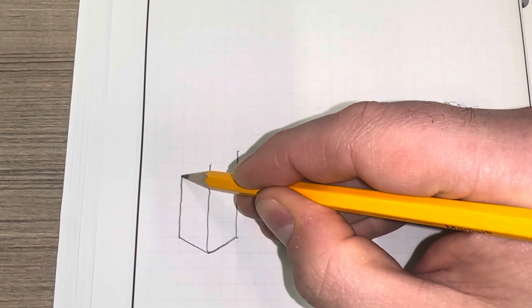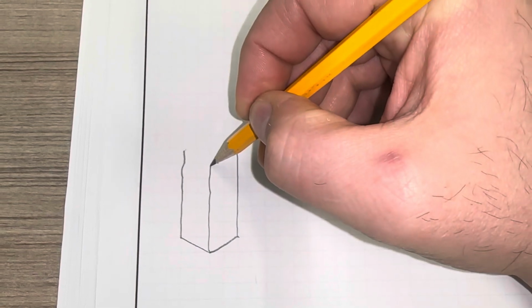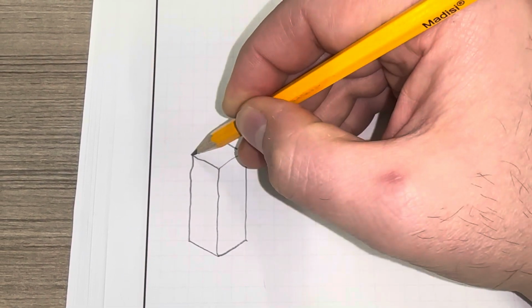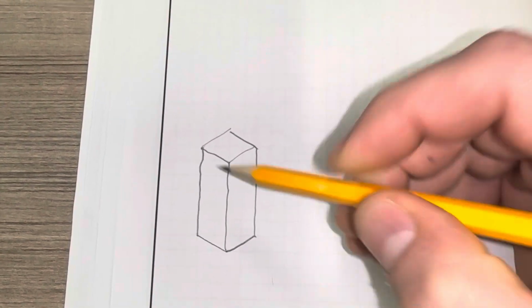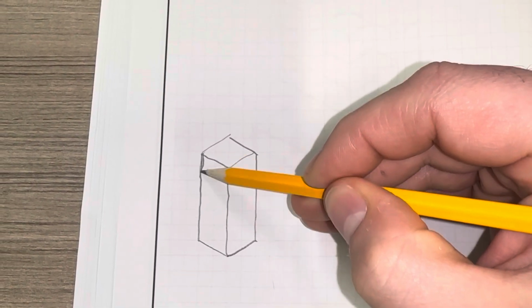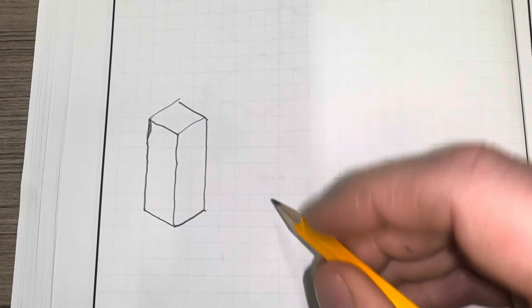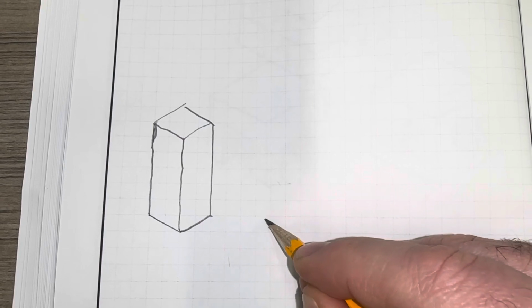2, 4, and 6. So I'm gonna go up 1/2, up 1/2, up 1/2, and up 1/2. So you can see what I have now is that rectangular shape. Now, I can do that in any direction. I'm going to stick with that same base of up 1/2 to the left.